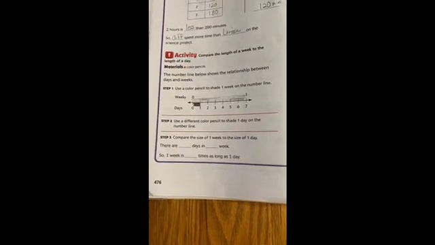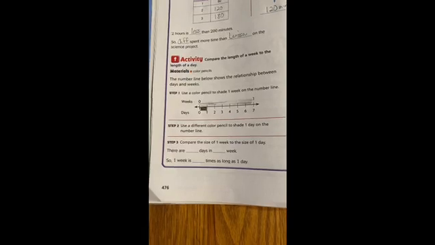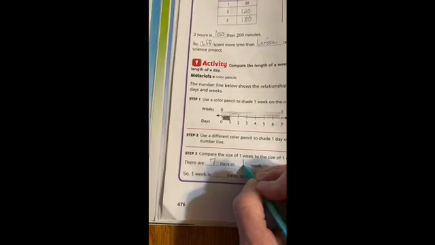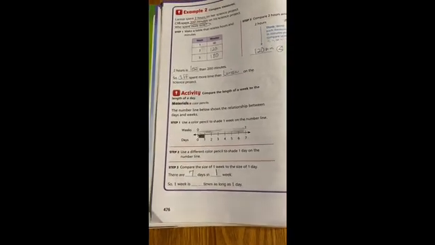Number 3, compare the size of 1 week to the size of 1 day. So there are 1, 2, 3, 4, 5, 6, 7 days in 1 week. So 1 week is how many times as long as 1 day? Correct, 7.